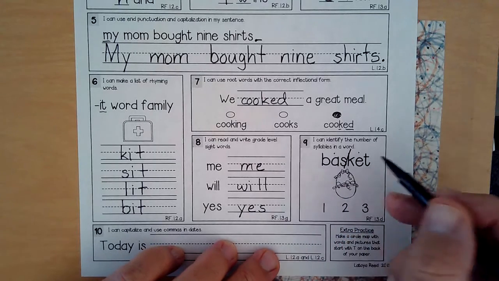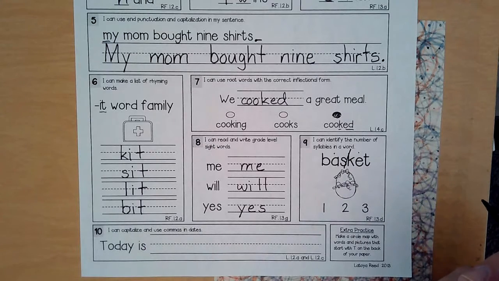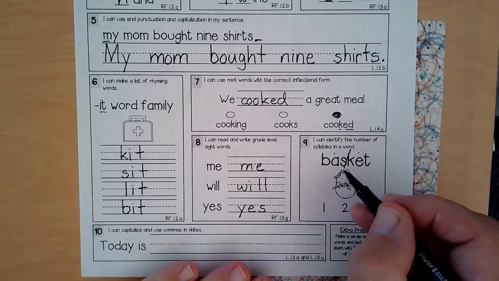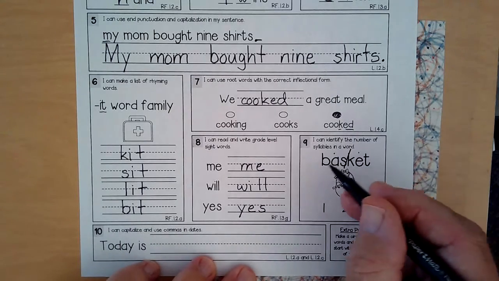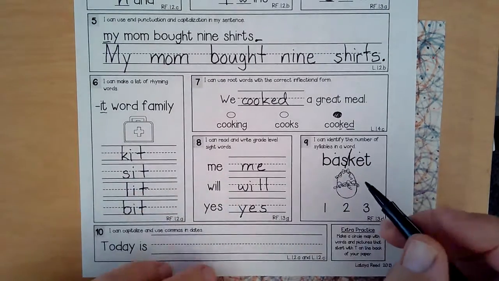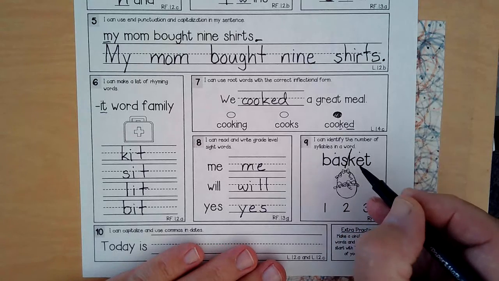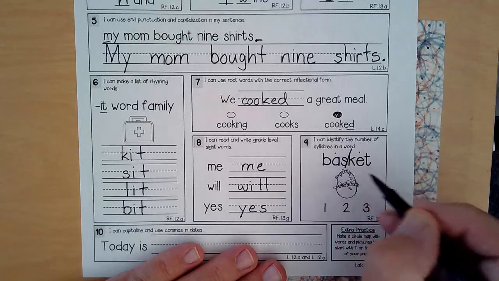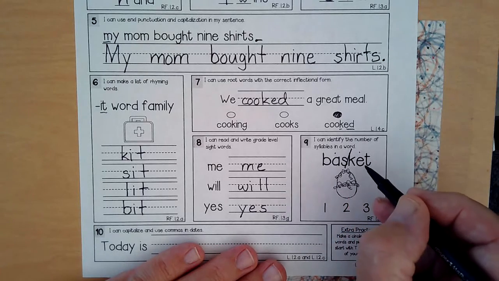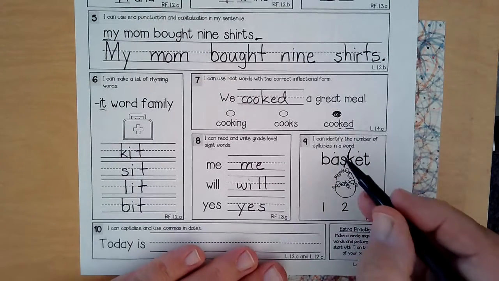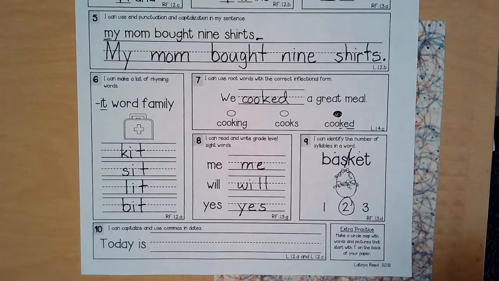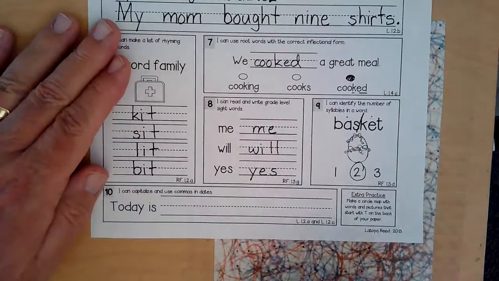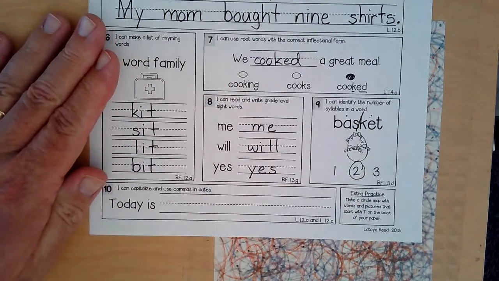Now let's look. When we were talking about our writing, we learned that there had to be a vowel sound in every single part of our words. So basket. Here's a vowel and here's a vowel. The A on this side, the E on this side. But there's only 2 sides. So I'm going to circle the 2. There are 2 syllables in this word.